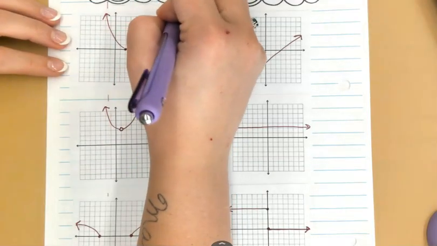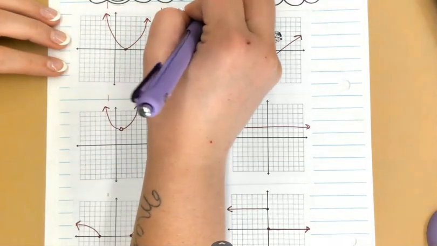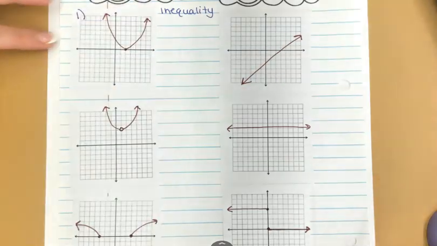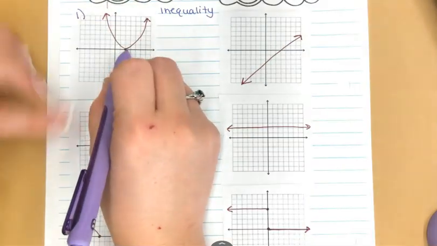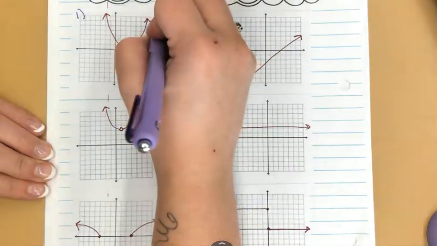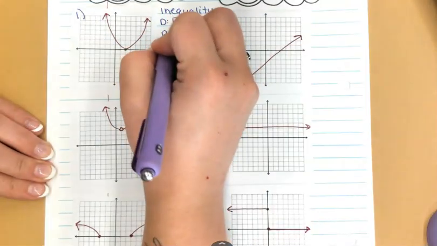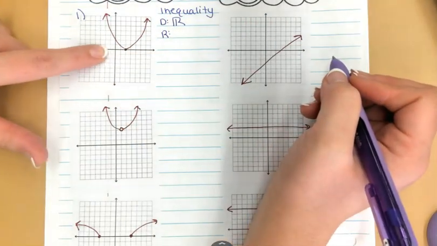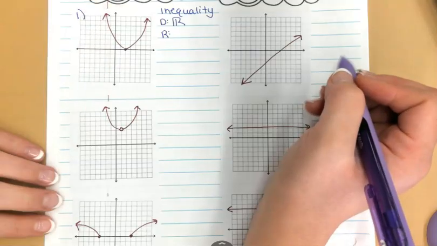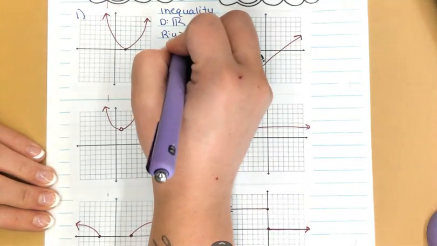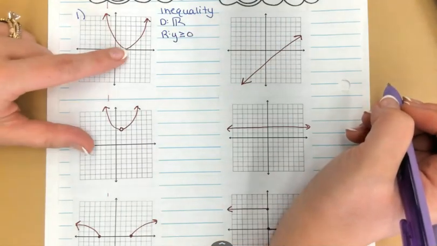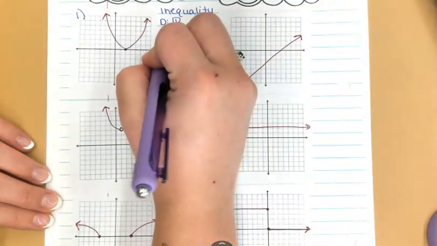So I'm going to do inequality notation first. For graph number 1, I've got a parabola, and it's going off to infinity in both directions, so my domain is going to be all real numbers. My range, my y values, however, it starts where y is 0 and goes off to positive infinity. So y is greater than or equal to 0 is going to be my inequality notation. Closed circle here, no open circles, so the inequality gets to be underlined.